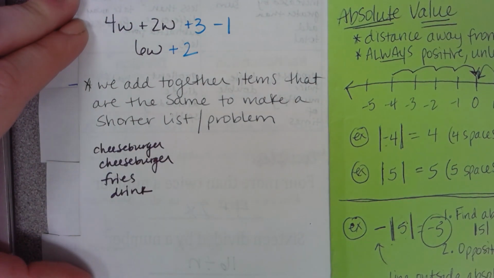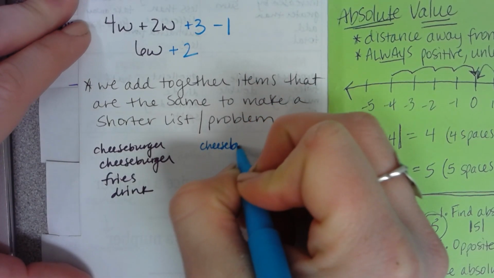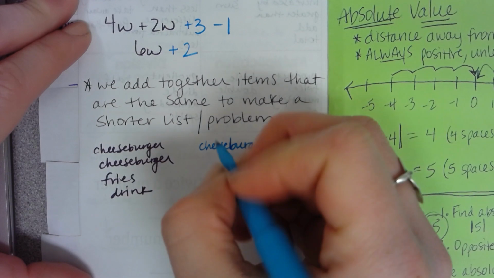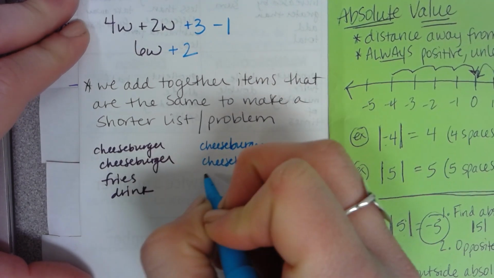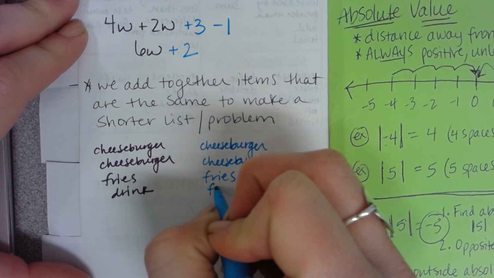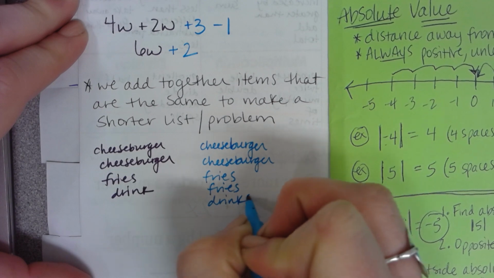The other person says they want cheeseburger, fries. They actually want 2 fries, and they want 2 drinks. Or drink.